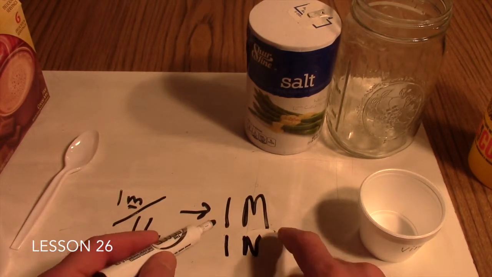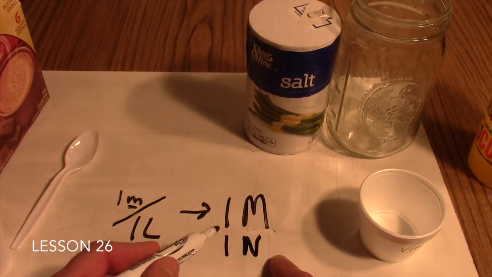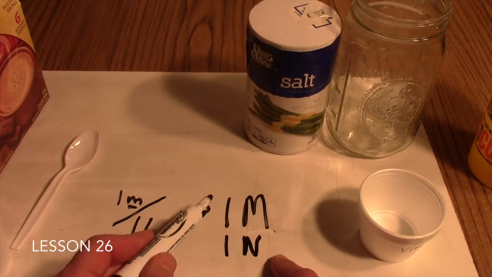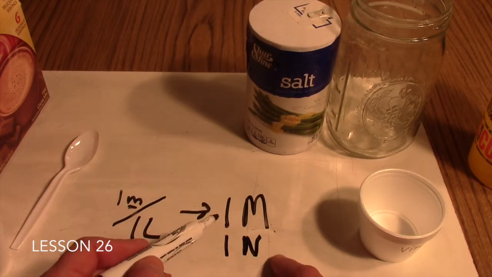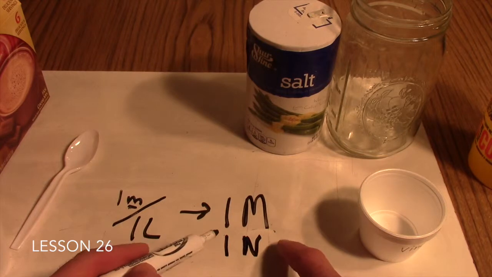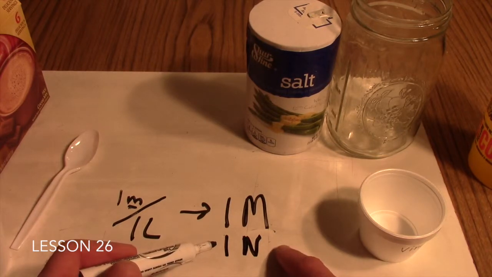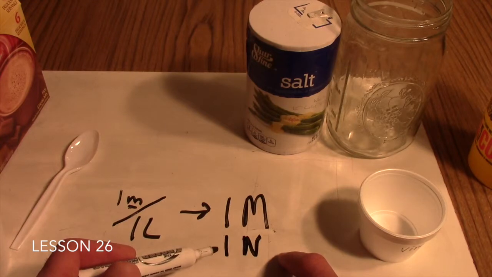So molarity and normality mean the same thing. On some containers that you might buy from a chemical supply company, instead of saying 1M solution, if these are premixed solutions, it may say 1N, and that means the same thing. Normality and molarity, the same definition there.